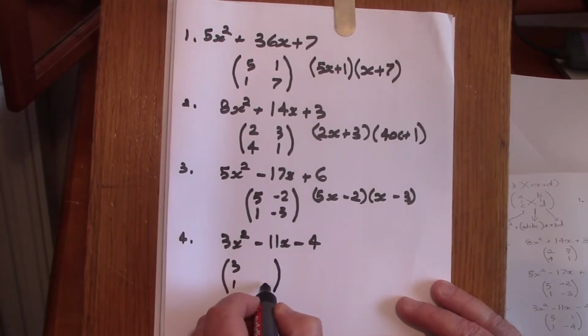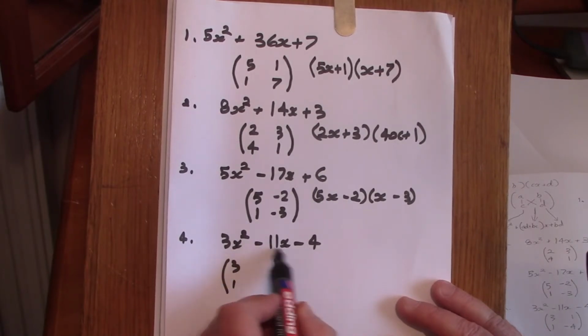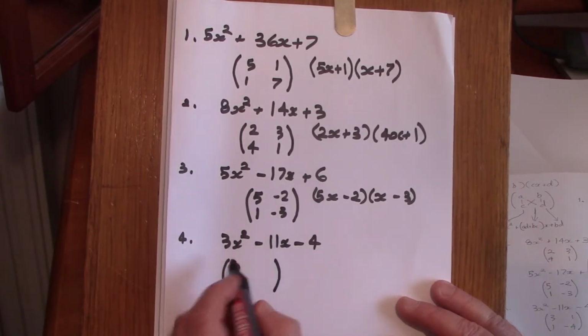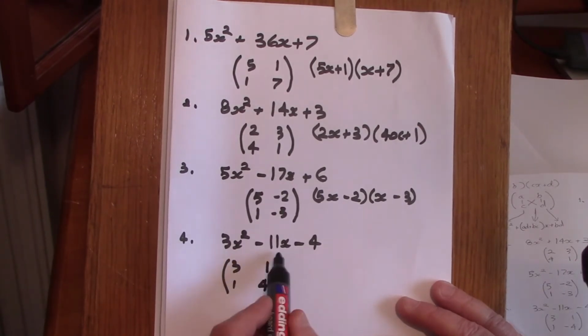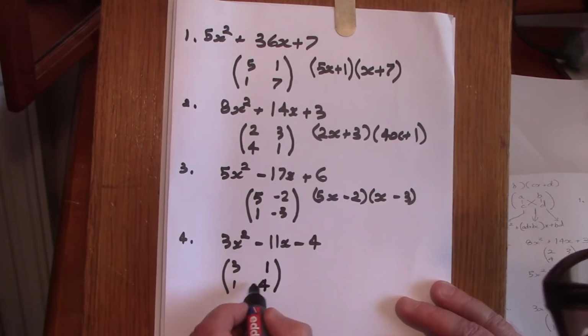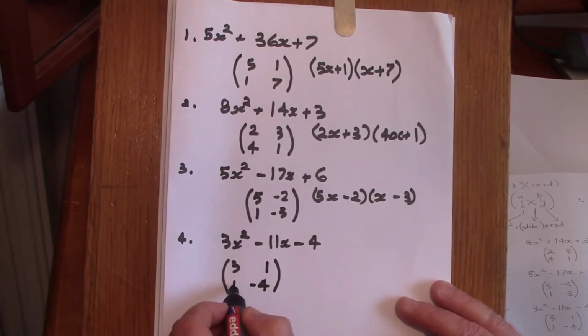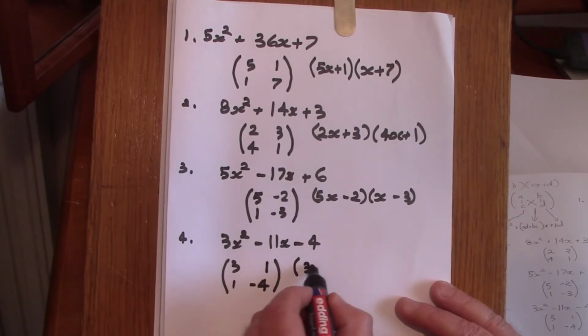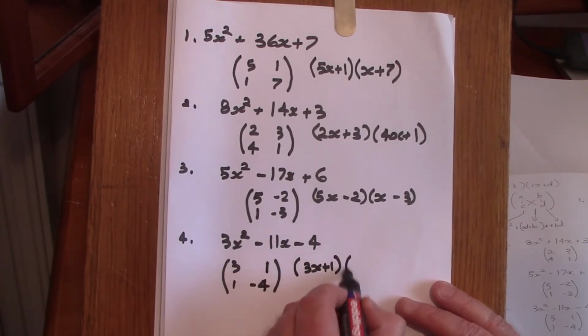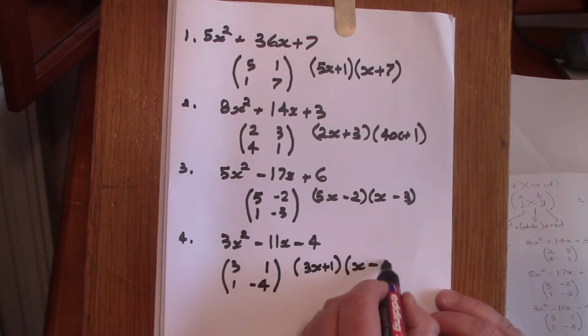So if we try 2 and a 2, this won't work at all, because we're never going to reach minus 11. So it must be a 4, which will go here, and a 1 here. And then we can start sorting out the signs. 3 times minus 4 is minus 12, plus 1, and the result is 3x plus 1 times x minus 4.